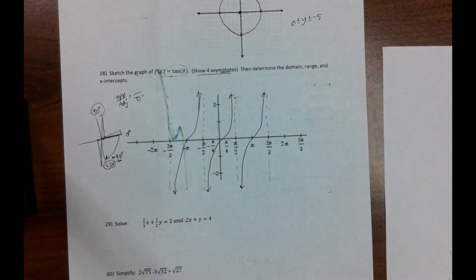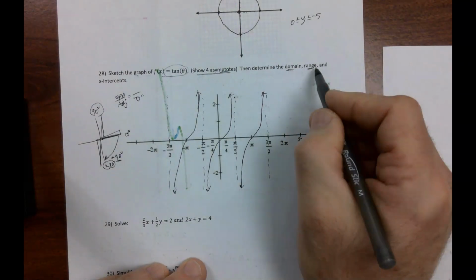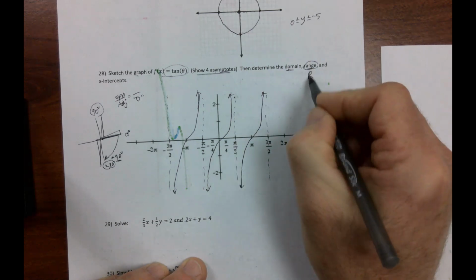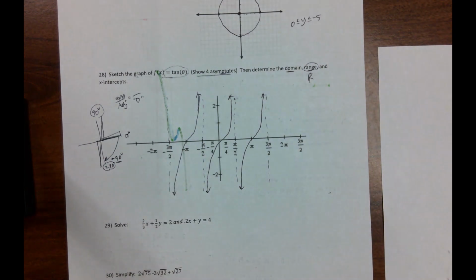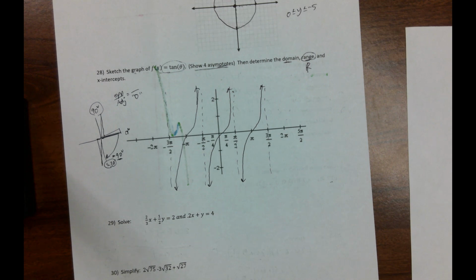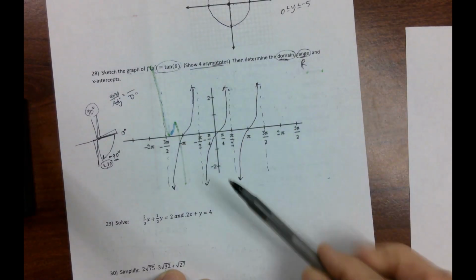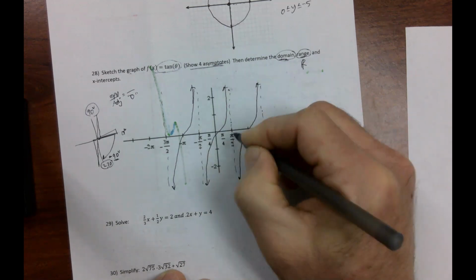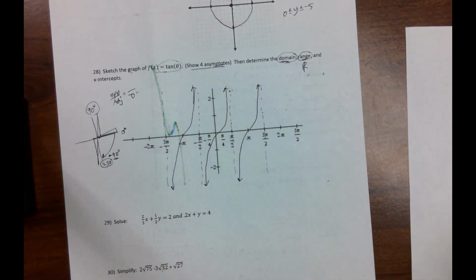So there's tangent. It says then determine the domain, the range. Now the range is quite easy because it goes up and down forever, so that's all real numbers. The x-intercepts are going to be written slightly different. So, according to y equals tangent, and they're asking for the domain, we know that x cannot be any of these: pi over 2, negative pi over 2, negative 3 pi over 2, or 3 pi over 2. So how do we write that?